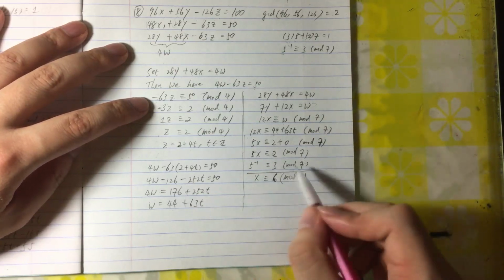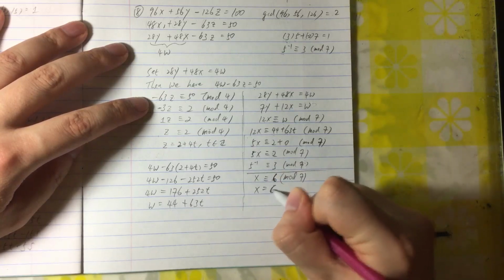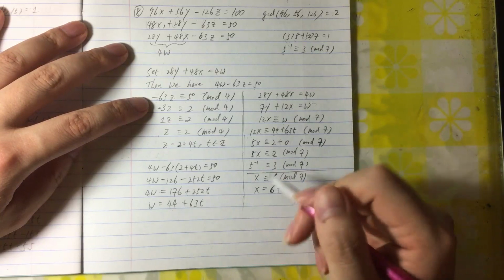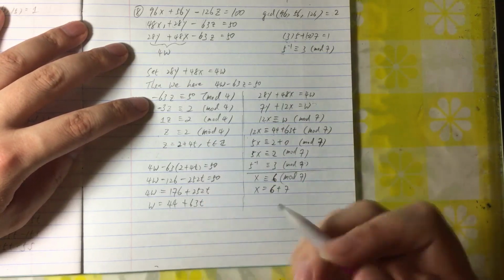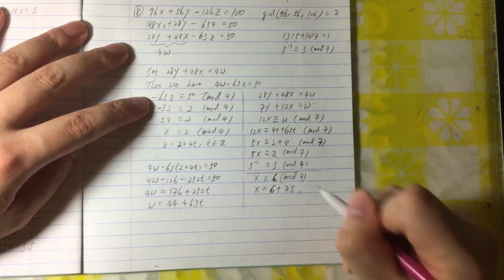Then write this as an equation. Use a different letter, since we used t already. x equal to 6 plus 7s, where s is an integer.